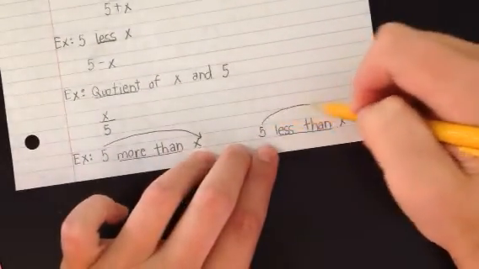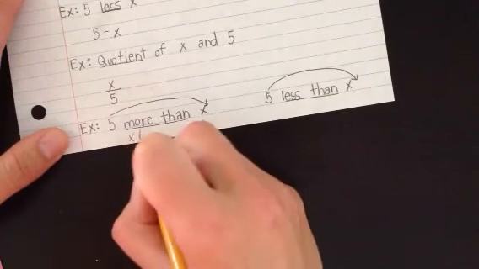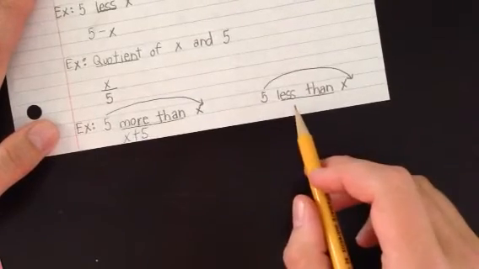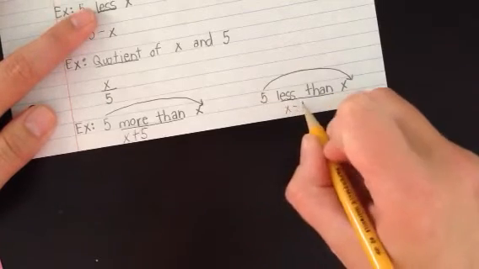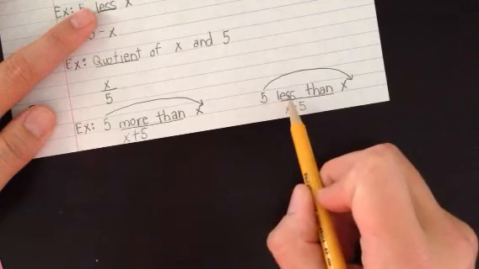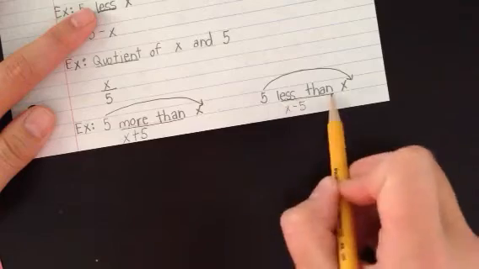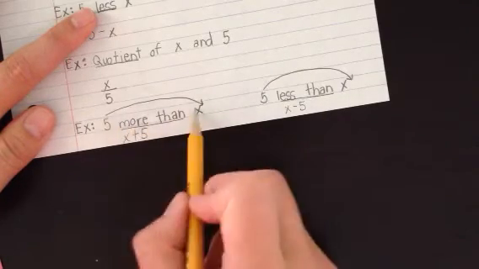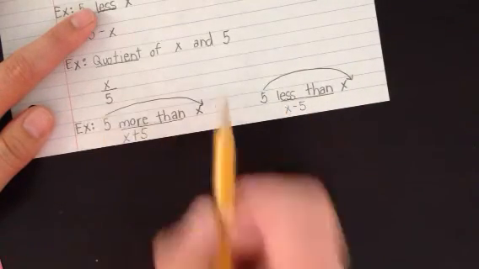So if you are given 5 more than x, that means you're going to write x first and add 5 to it. Likewise, if you have 5 less than x, you're going to write x first and then minus 5. It's saying 5 less than the original x that we started with. So anytime you see less than or more than, those are your special cases where you need to draw your arrow and put the first number in the back. Those are really the only tricky ones.